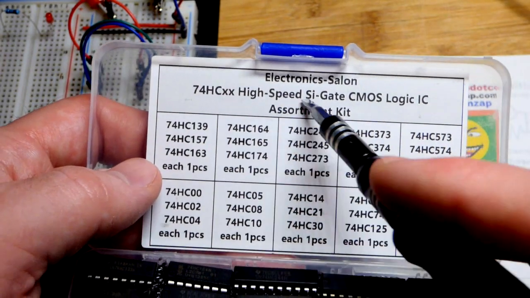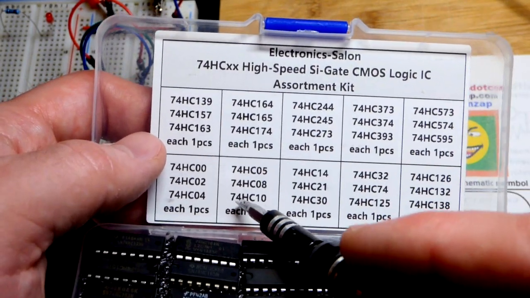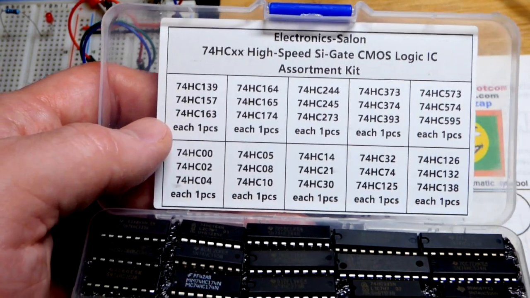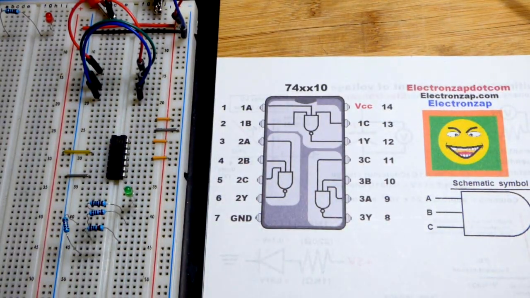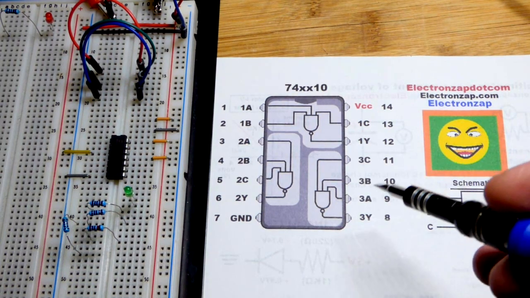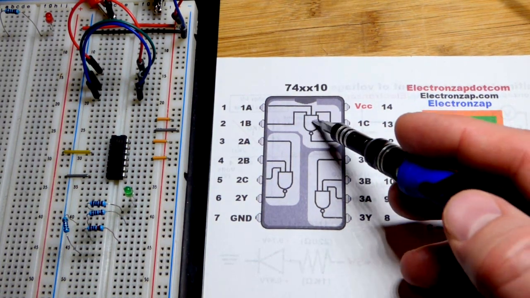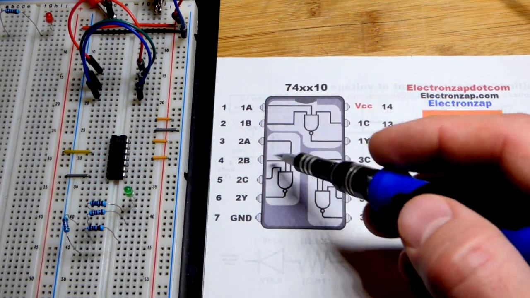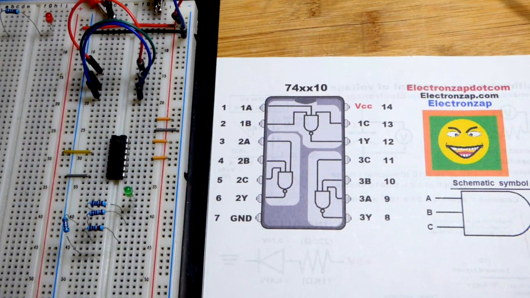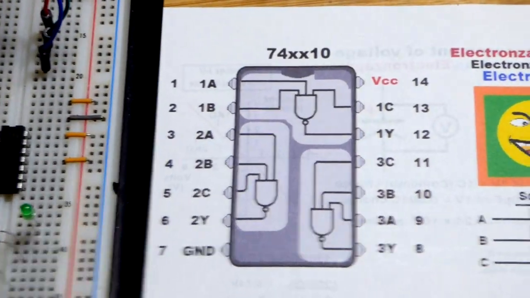I also have the low-power Schottky kit, but it does not have a 74LS10, and so I don't know if they even make one in low-power Schottky or not. But in any case, this is the only one I have. So this is a triple. You can see there's 3 of them, 3 input. So each one of these has 3 inputs right there, and it's a NAND gate.